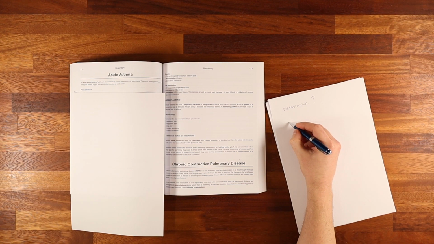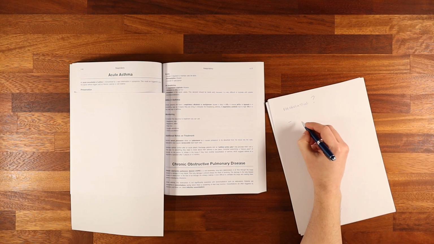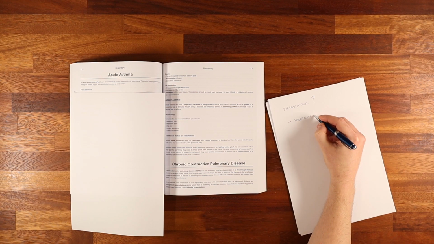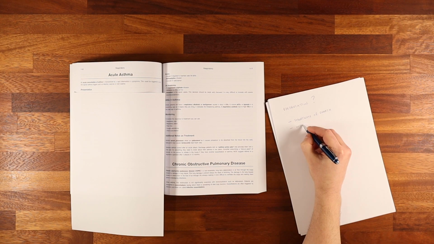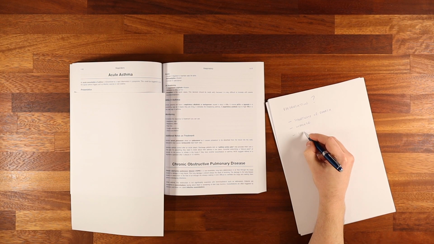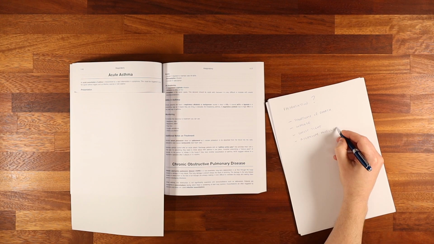So now you think to yourself, what is the presentation of acute asthma? How would I expect a patient to present in my exams? And what you do is you write down everything you can think of, for example, shortness of breath, wheeze, the chest feeling tight or sounding tight on auscultation, and maybe the use of some accessory muscles.